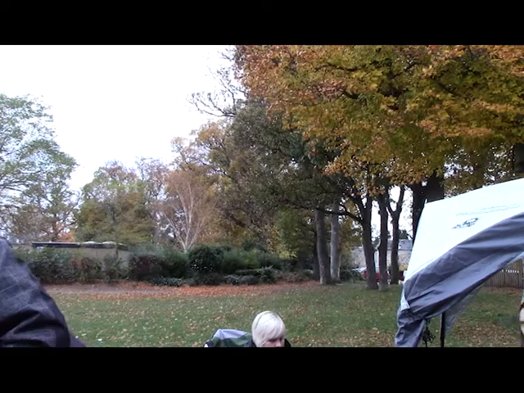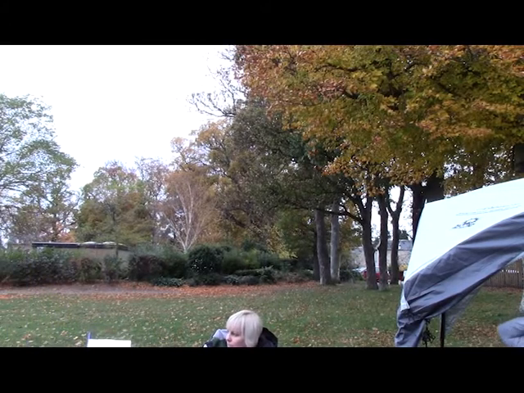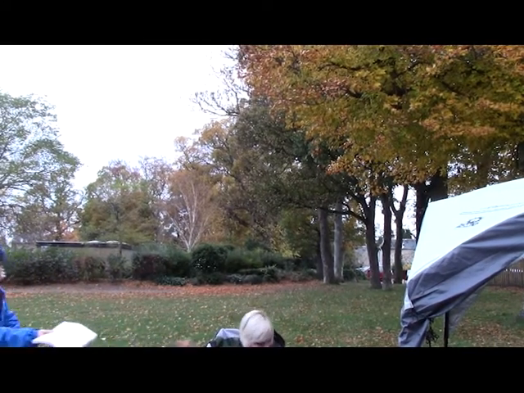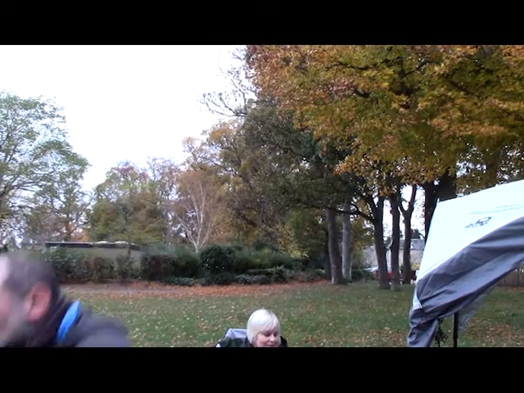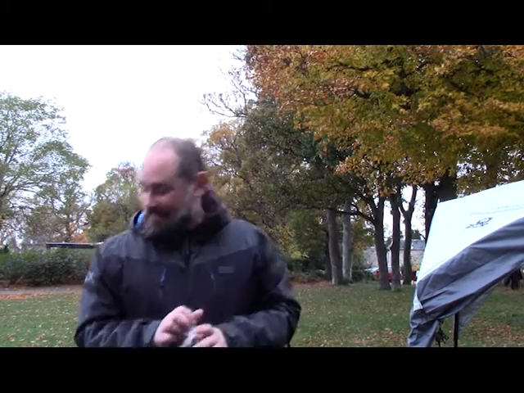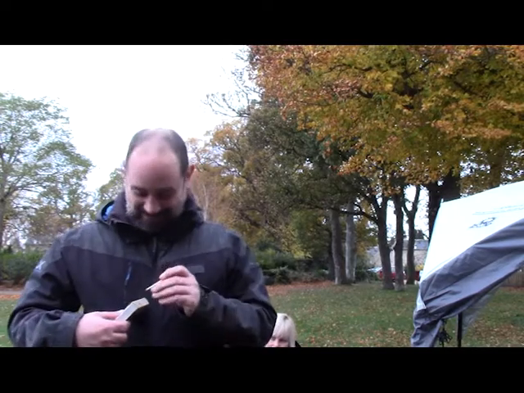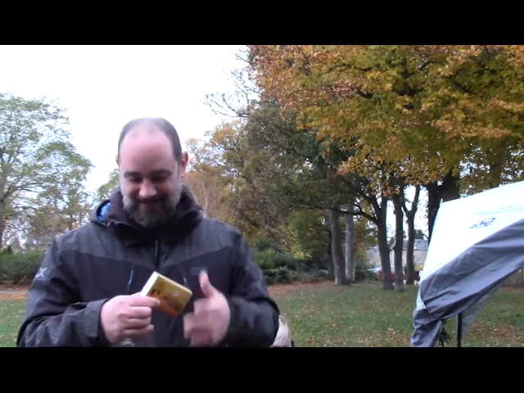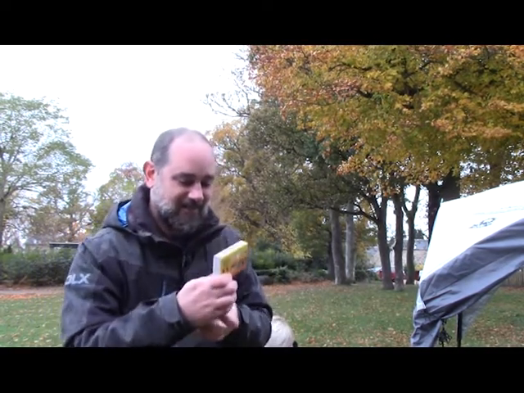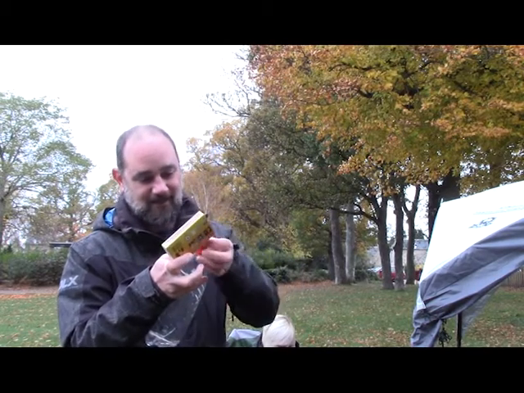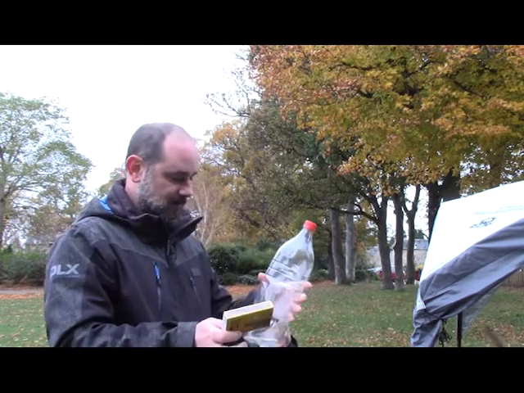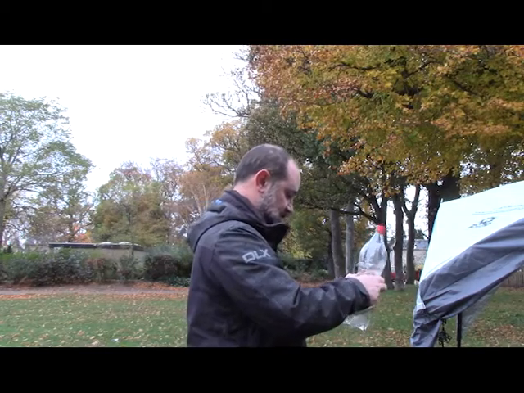Can you see anything happening? I'll create some more to pass them around. Pressure or something? So what is happening in the bottle? Condensation.